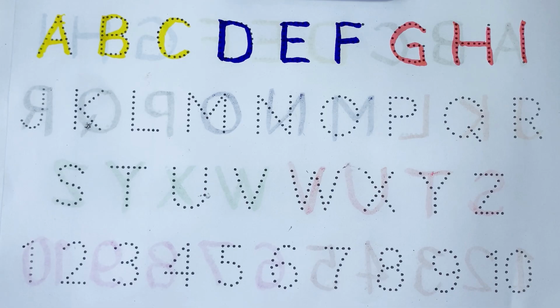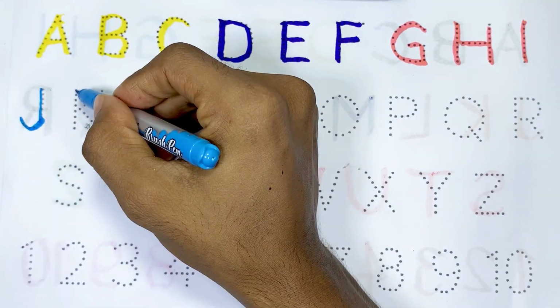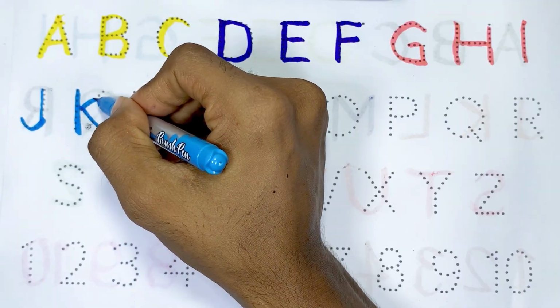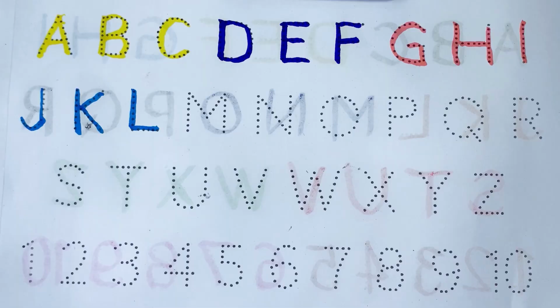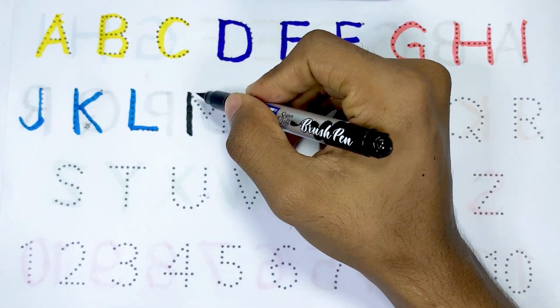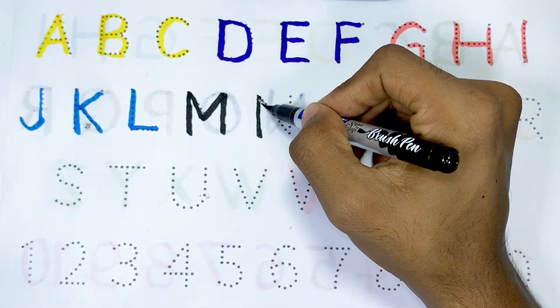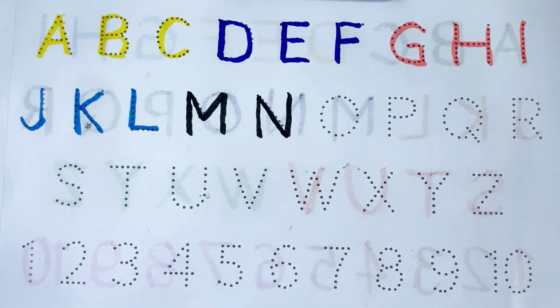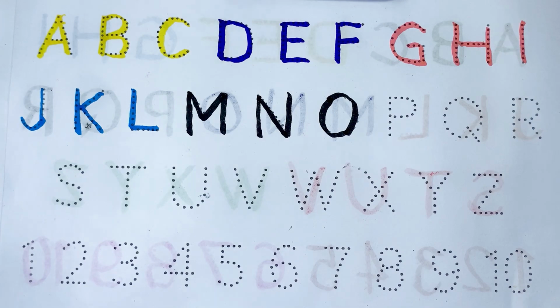Kids, now you draw J. J for joker. K for king. L for lion. Kids, now you draw M. M for moon. N for nose. O for orange. Kids, now you draw P.